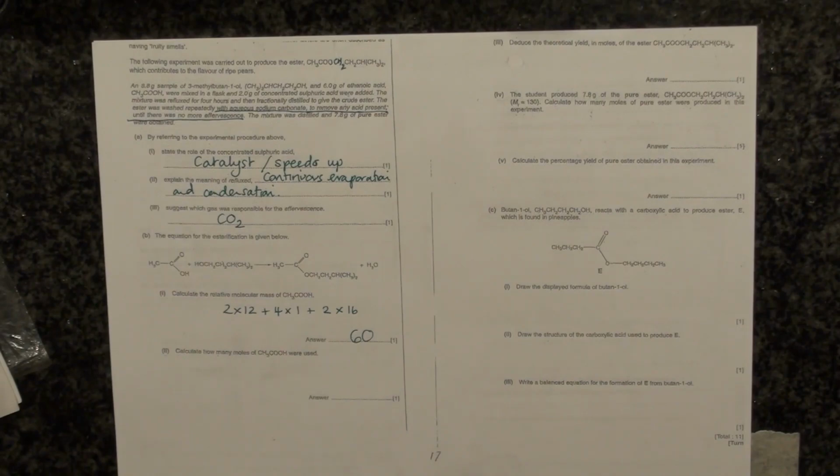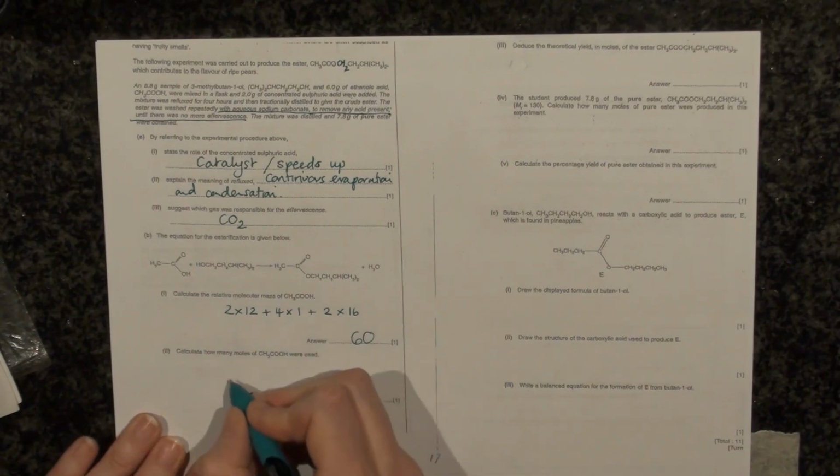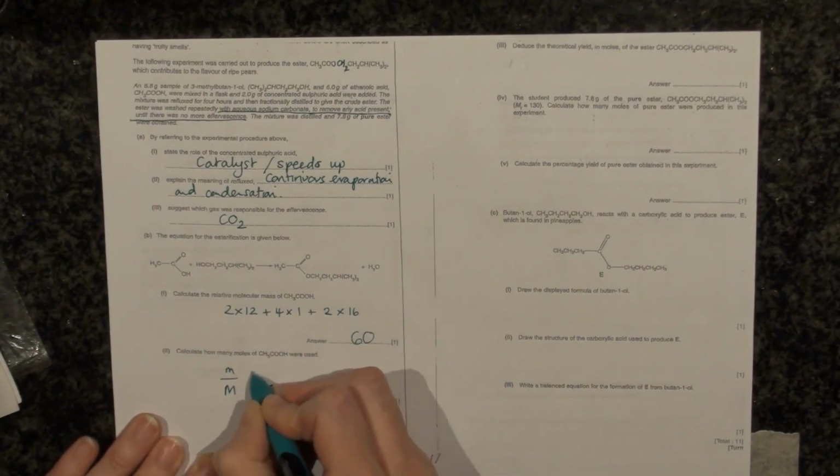Calculate how many moles of the ethanoic acid were used. So moles is mass over molar mass.